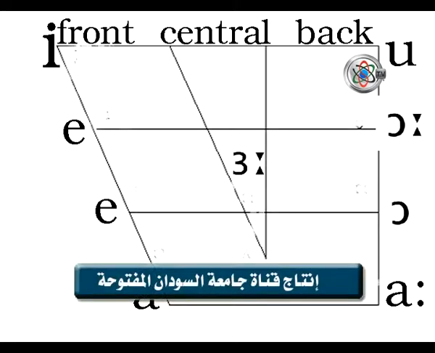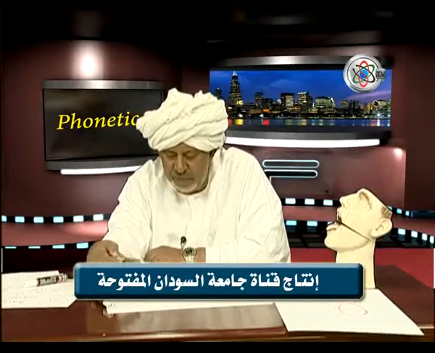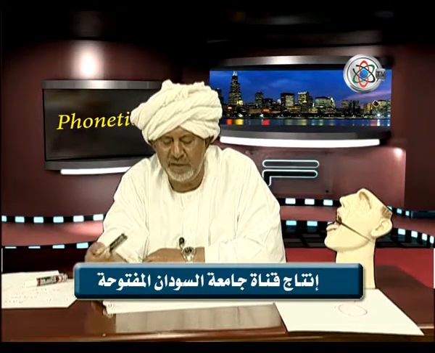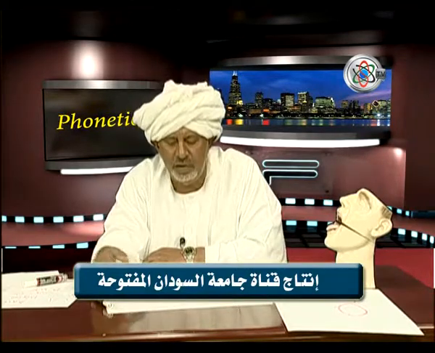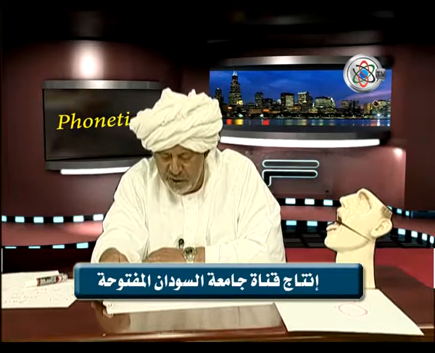Describe the sound in the word pot. Pot, hot, shot, not, dot. It is back, it is between open and half open. It is short, it is rounded. Describe the sound in the word all, or ball. It is back, it is between half closed and half open. It is long, it is rounded.